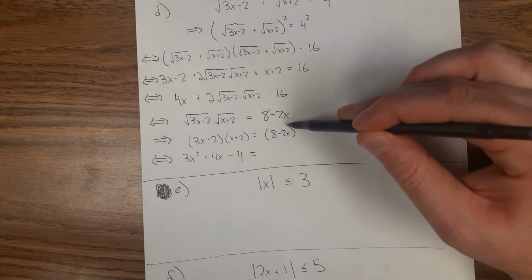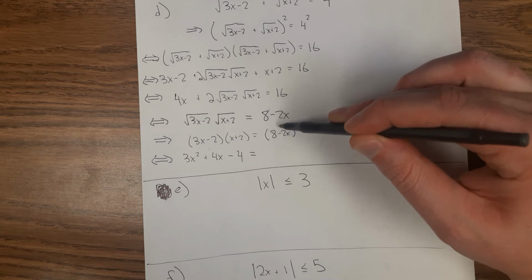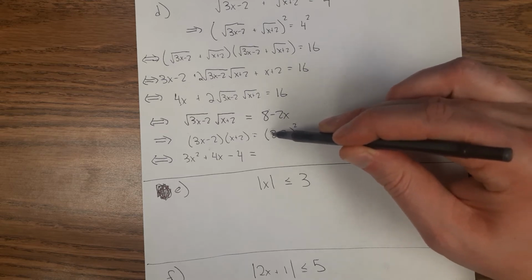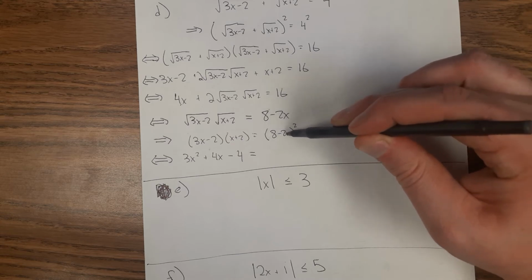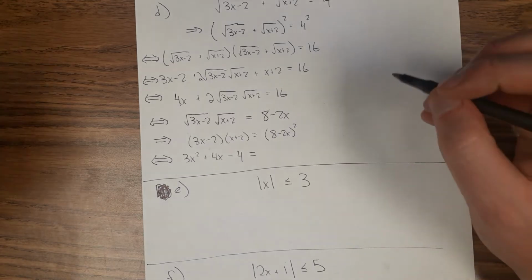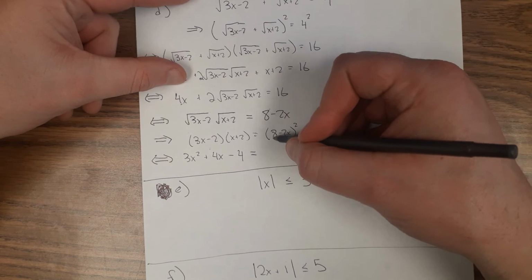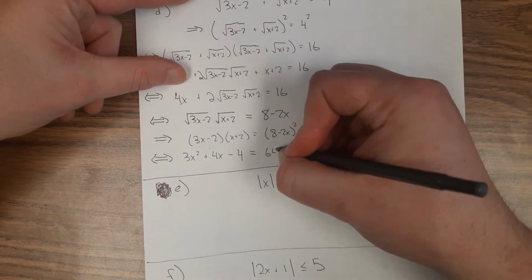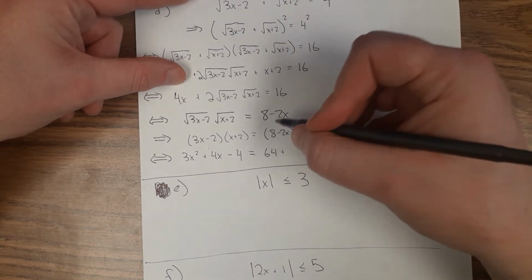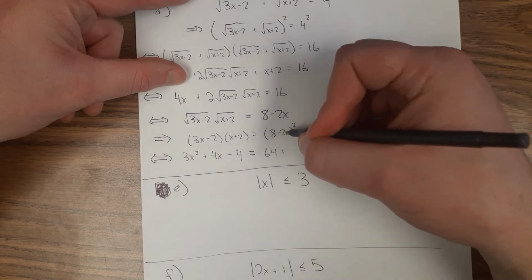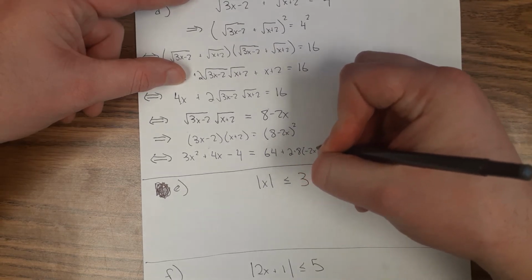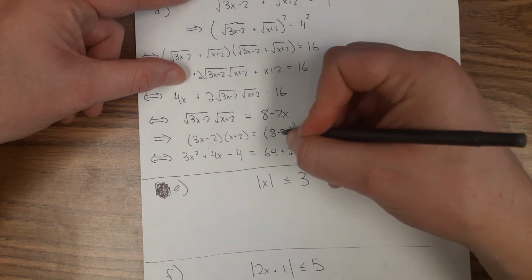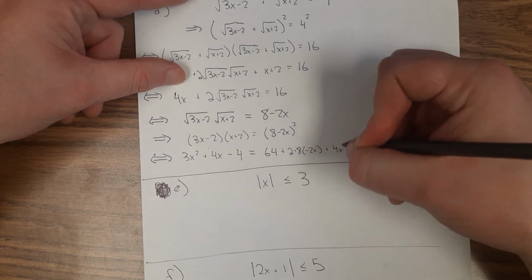I'm going to use the formula where when you're squaring something like this, I get the first thing squared, and then I'm going to have 2 times the first thing times the second thing, and then I'm going to have the second thing squared. So once again, first thing squared. And now I'm going to have 2 times the first thing times the second thing. And then I'm going to have the second thing squared.